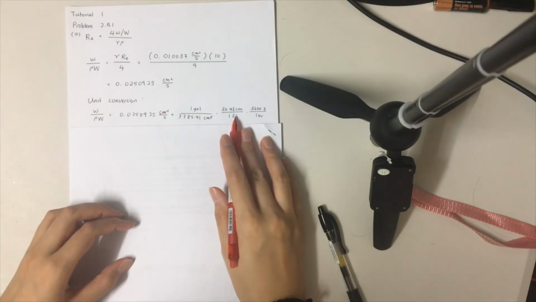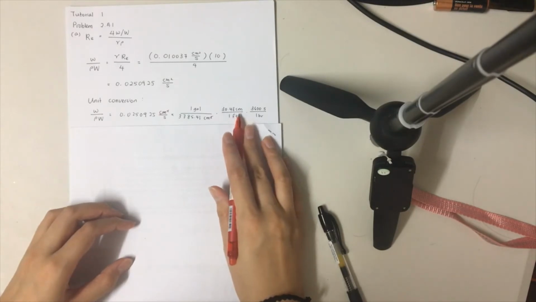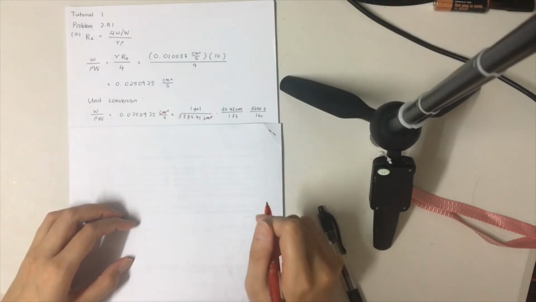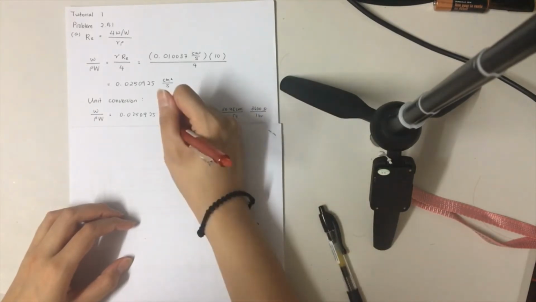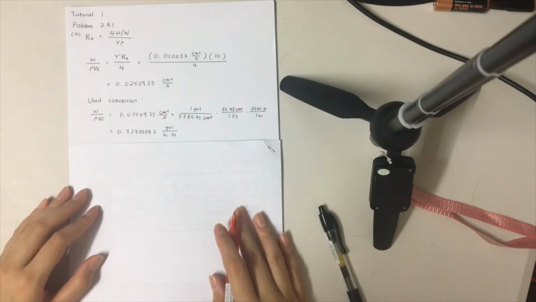Now 1 foot is 30.48 cm, that means we can take this off. And 1 hour is 3,600 seconds. So seconds, and we will be left with this value.